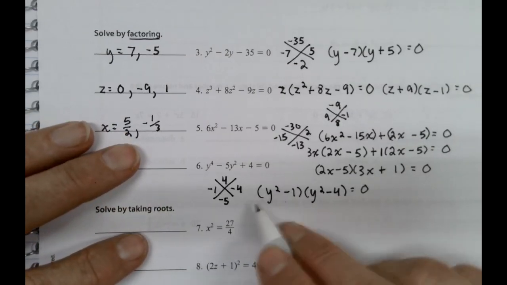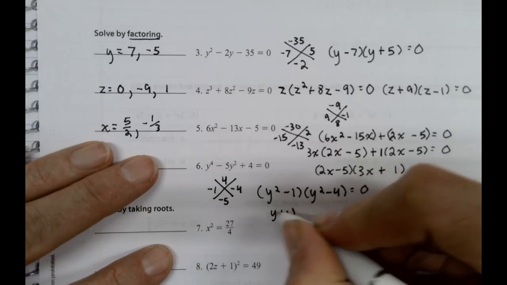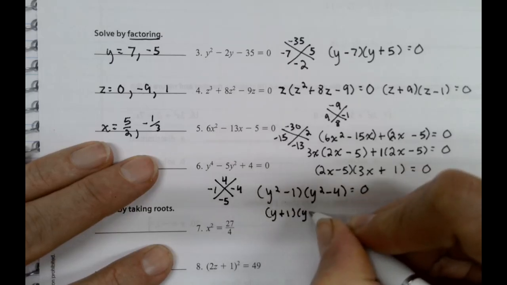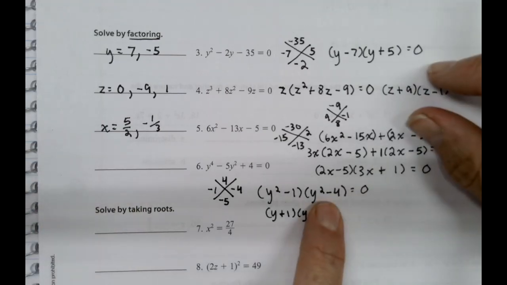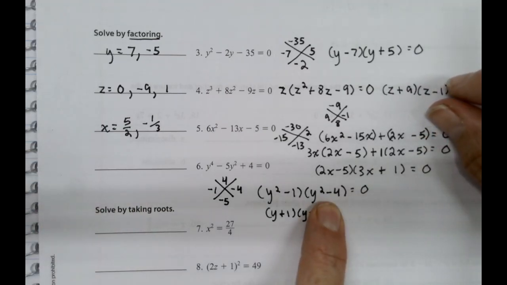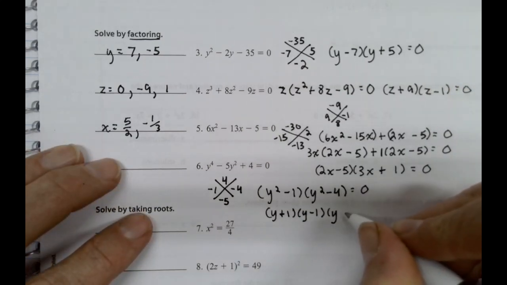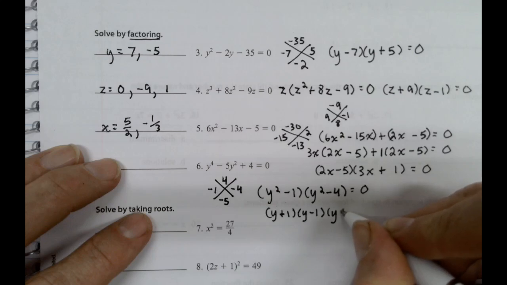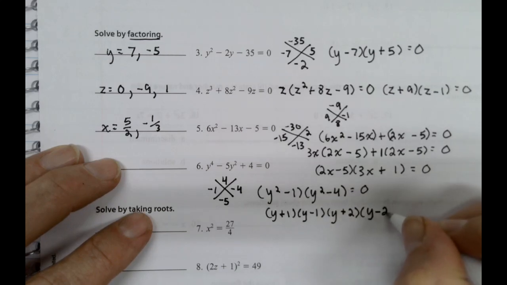But when you factor that, it's going to be y plus 1 times y minus 1. And then I can do the same thing. This is factorable too. Y squared minus 4 is going to be y plus 2 times y minus 2.